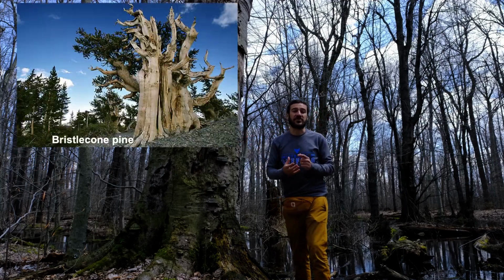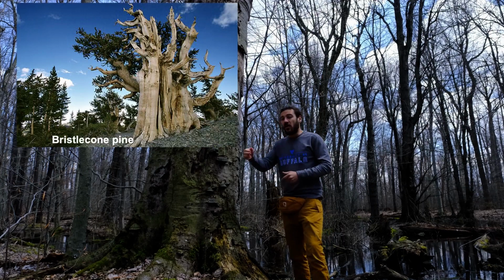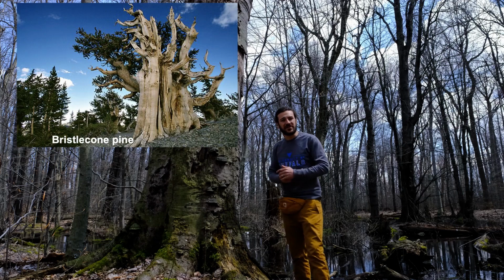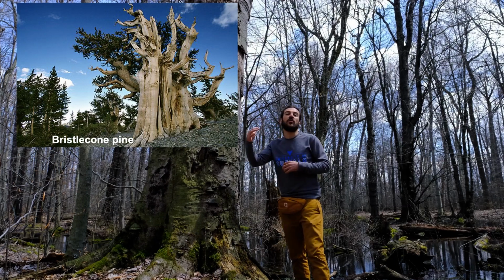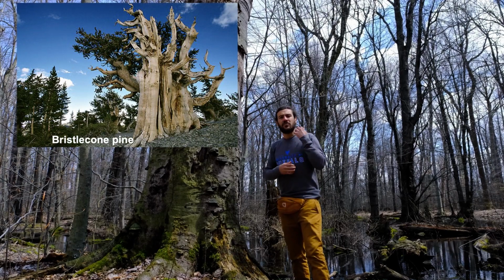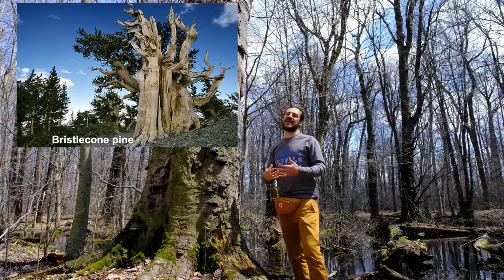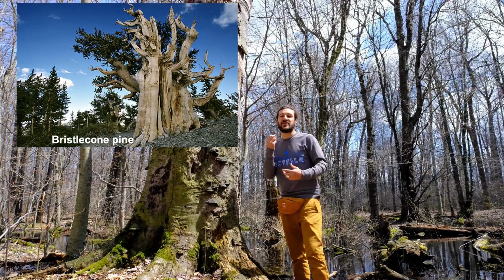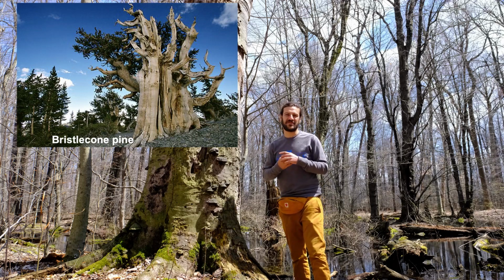For example, bristlecone pine, the longest living species on the planet, over 5,000 years old, right? Those individuals, they grow slow. They reach maturity at a very old age, and to make it to maturity, they have to invest a lot of energy in different resins and different antibacterial and antifungal compounds to stand the test of time.